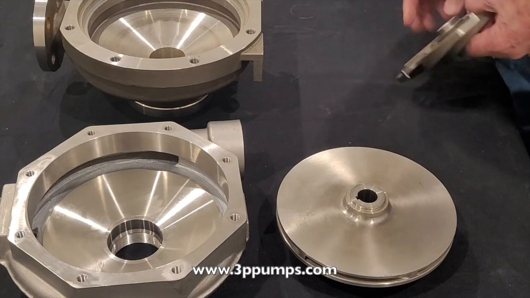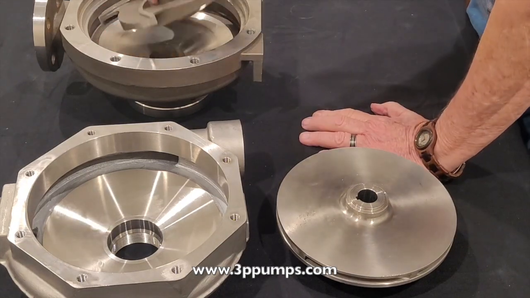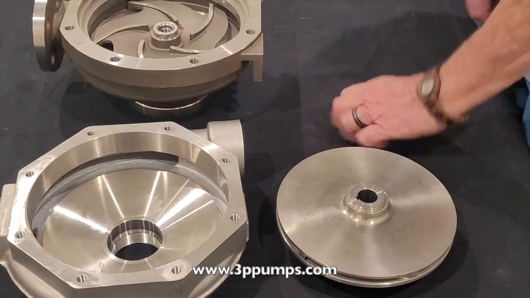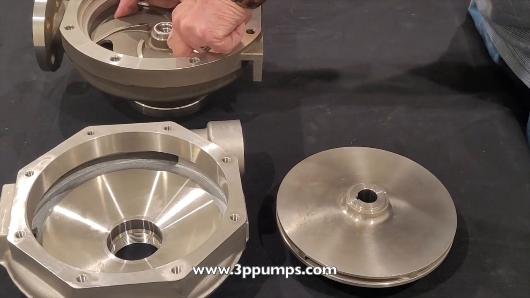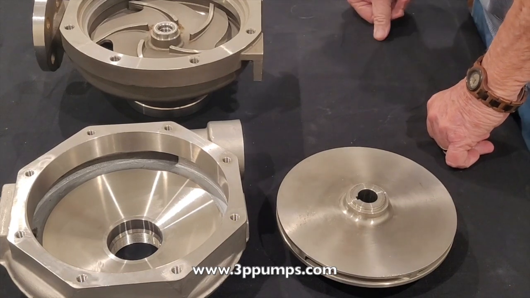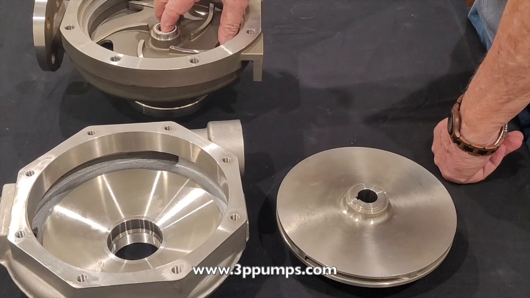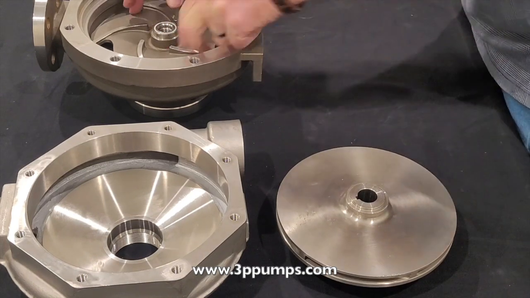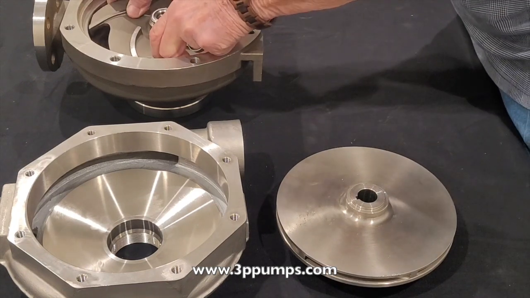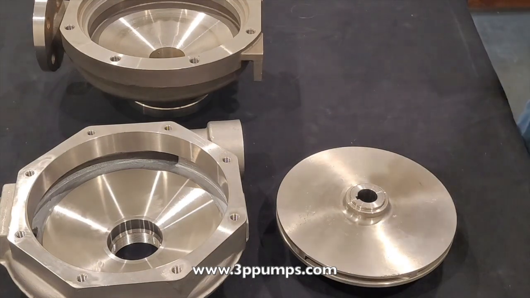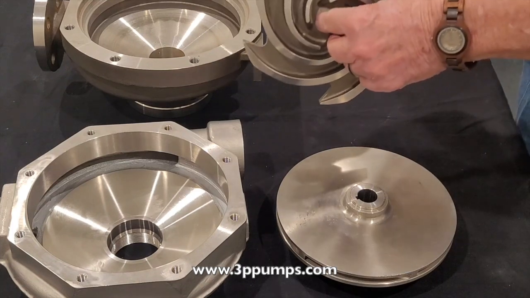Now, an open impeller is a little different. It goes in against the casing up here, and what determines efficiency is how close it is to the casing. So, you know, you would have to go back to your pump company, to the pump original manufacturers, or we can give you some guidance on that. But what that is set off the back of your pump, and it sets it close to this end, and that's what determines efficiency.